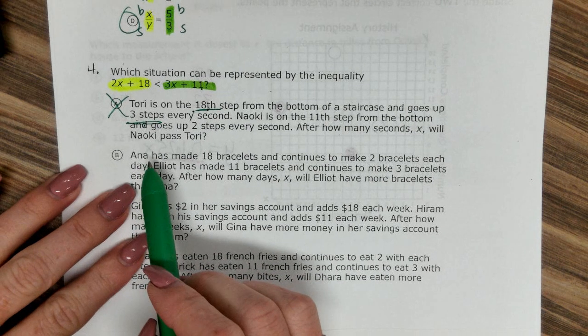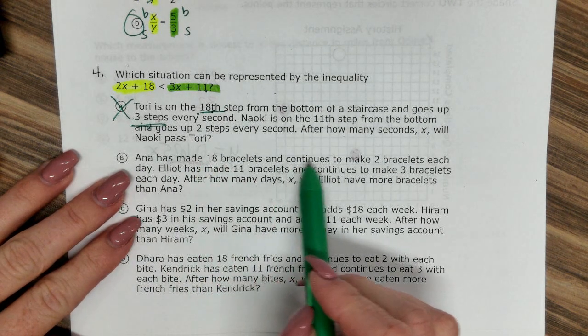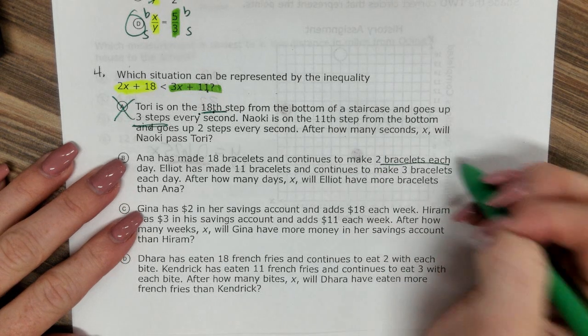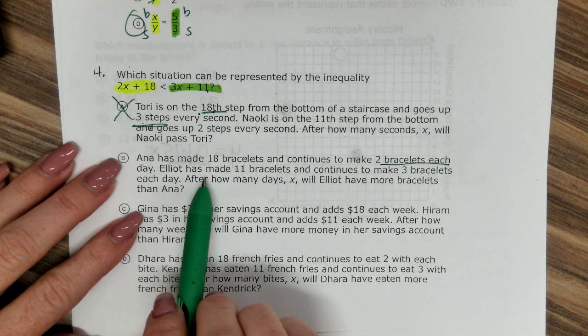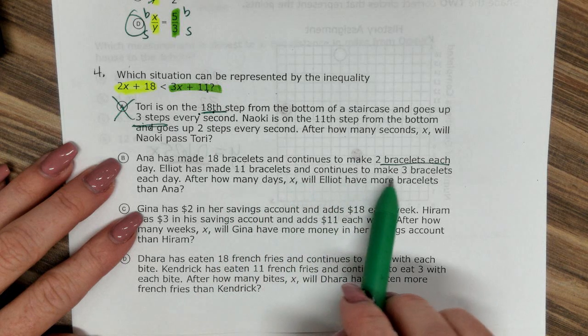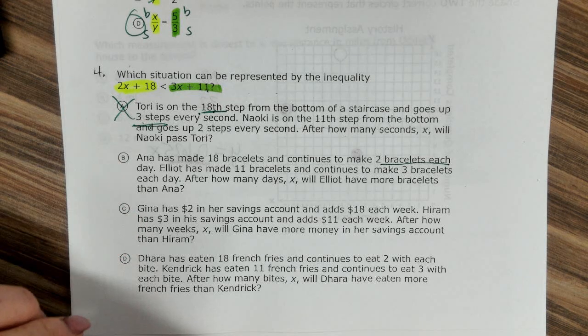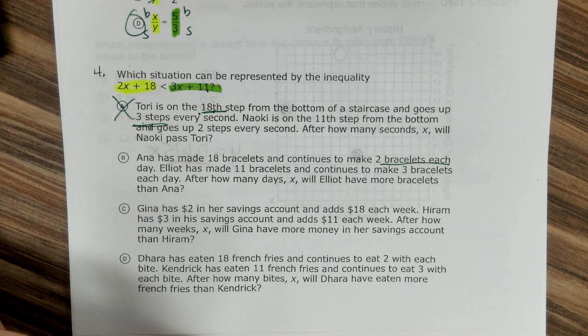Part B. Anna has made 18 bracelets and continues to make 2 bracelets each day. How's that so far? Good. All right. Elliot has made 11 bracelets and continues to make 3 bracelets each day. Good so far? Then it says, after how many days X will Elliot have more?